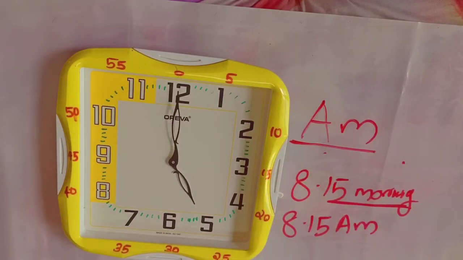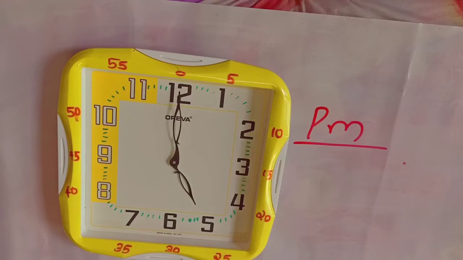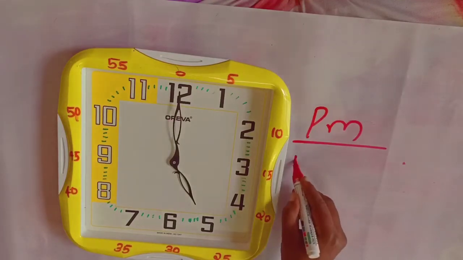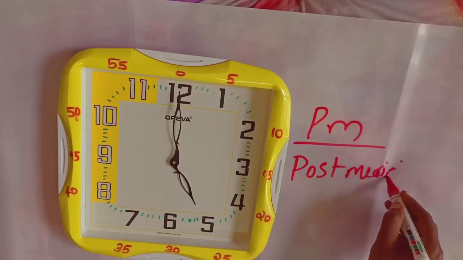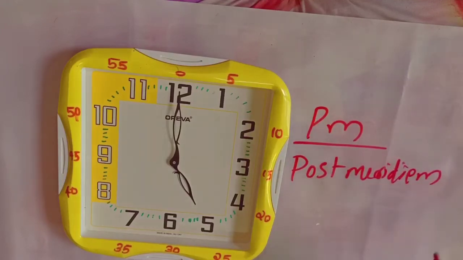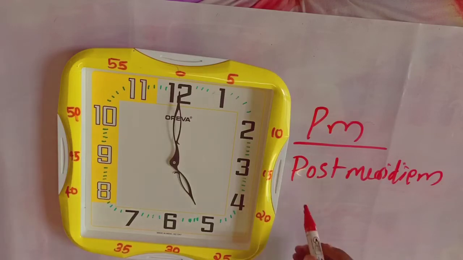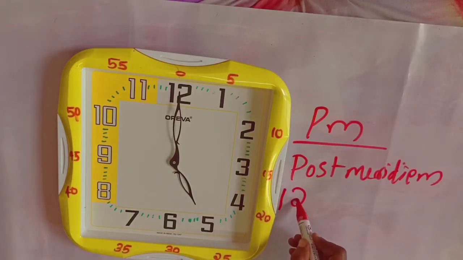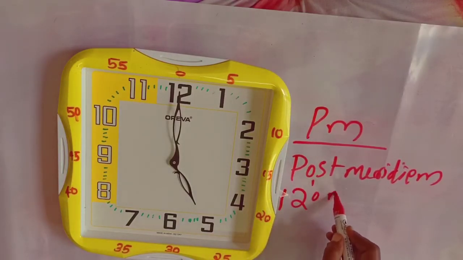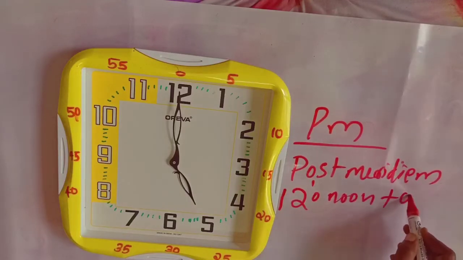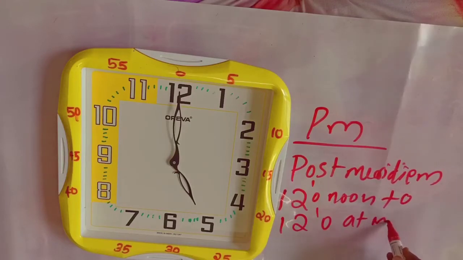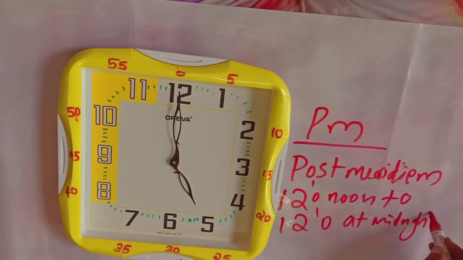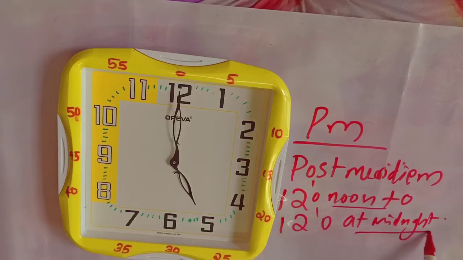Okay. Then PM. PM means post meridiem. So, this post meridiem PM time is from 12 o'clock at noon to 12 o'clock at midnight.